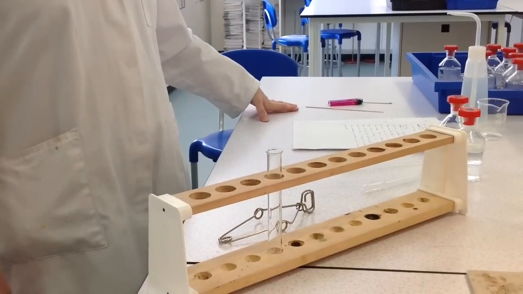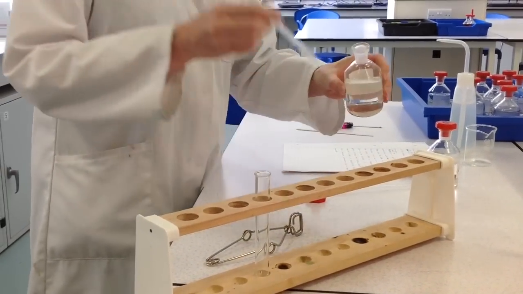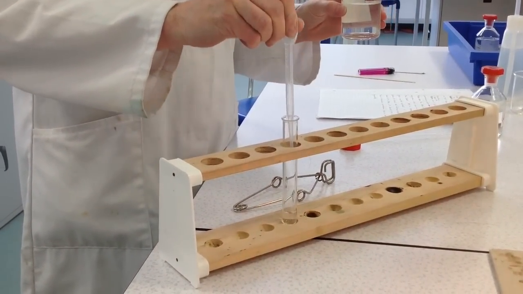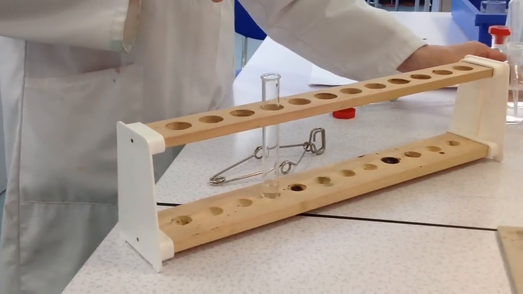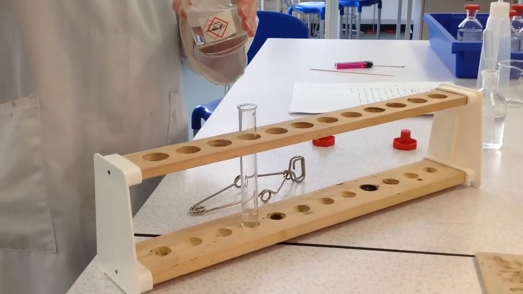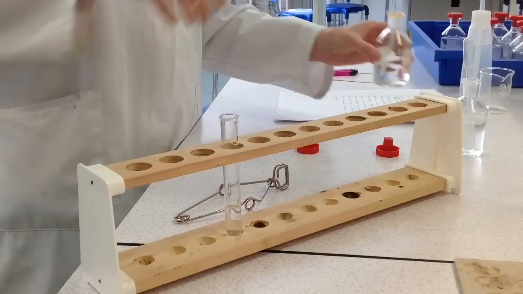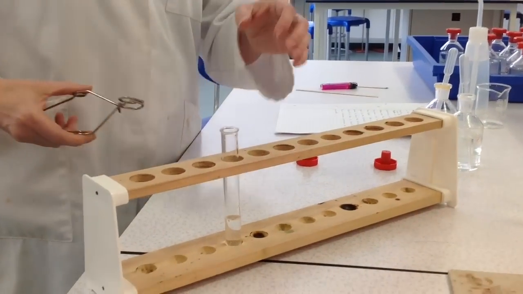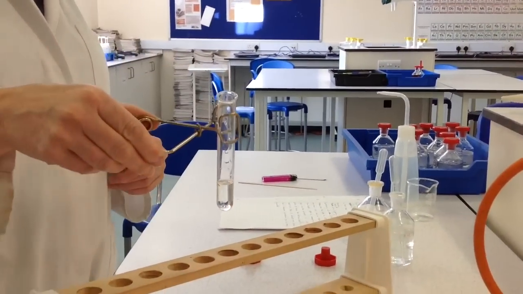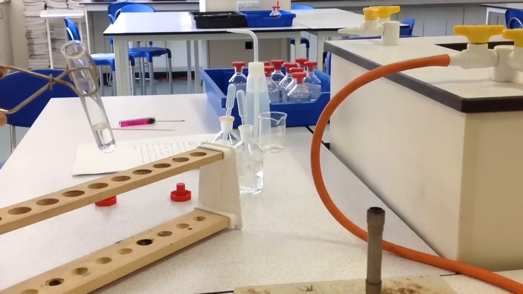Okay, finally, I'm going to show you the test for the ammonium ion. First, I'm going to put some ammonium nitrate in a test tube. And then I'm going to add some sodium hydroxide solution. Now I need to heat this gently, so I'm going to hold my test tube in some test tube holders, and I'm going to heat it very gently over a blue flame.